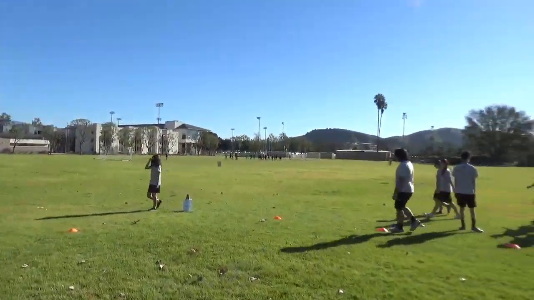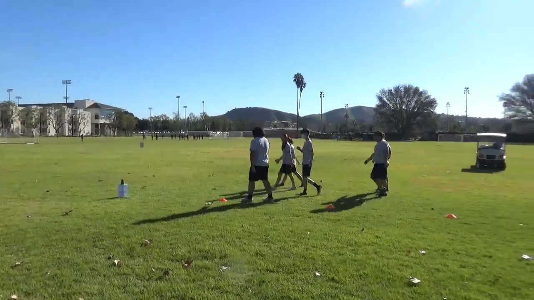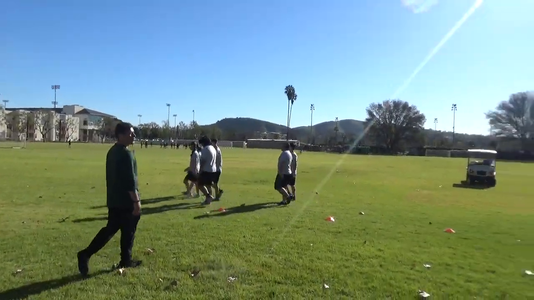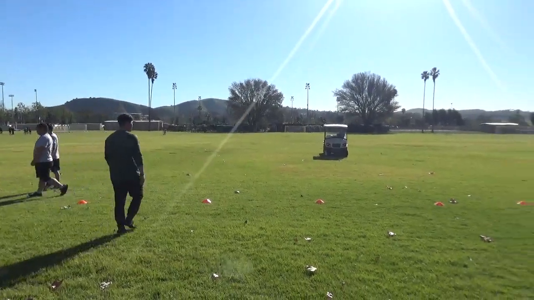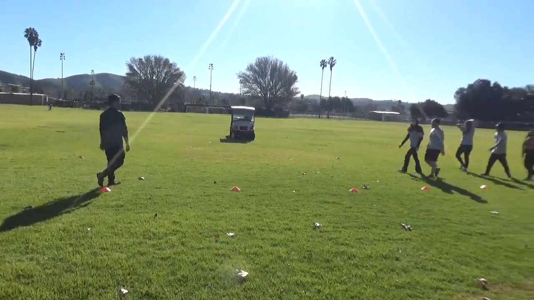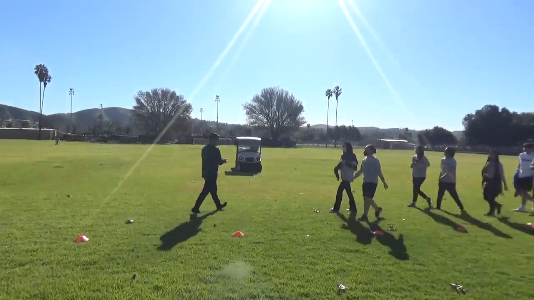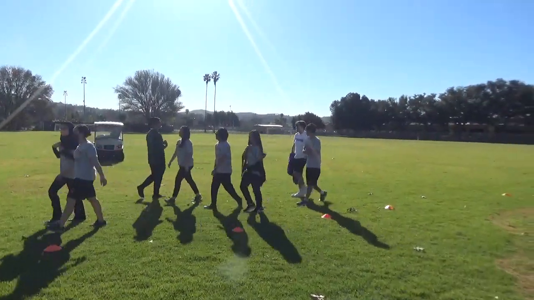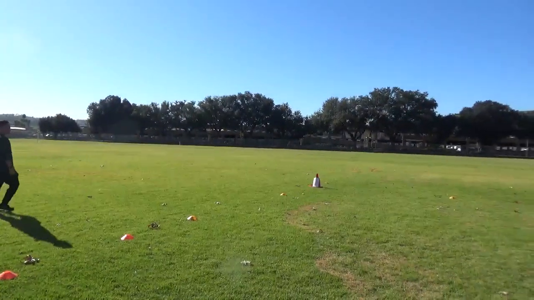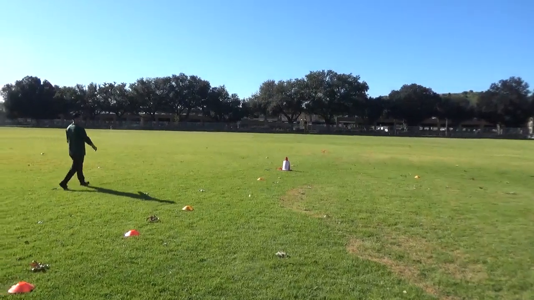We're relaxing, catch your breath. We're not running, relax, relax. Nice job, you guys. Get that heart rate back down. Let's keep moving. Good job, you guys. Get that heart rate back down. Let's walk, catch our breath. Let's go.